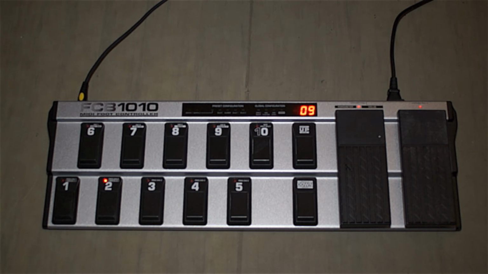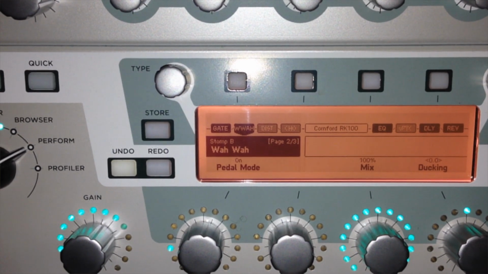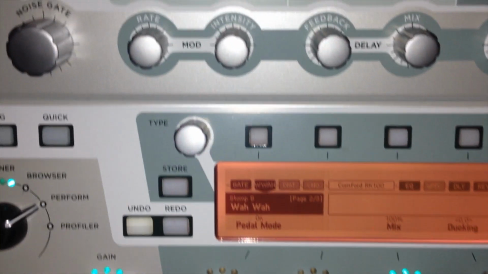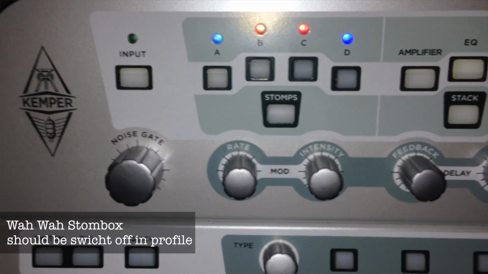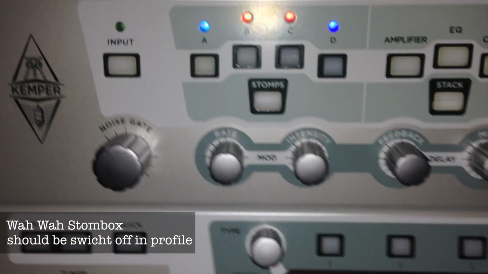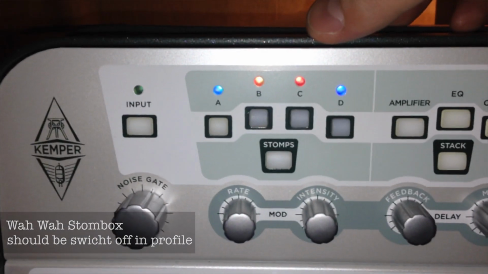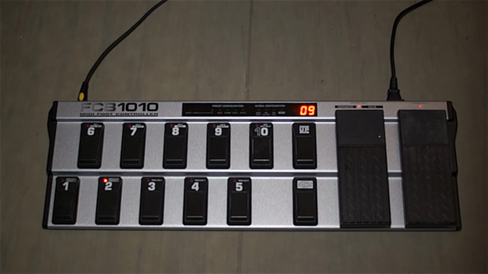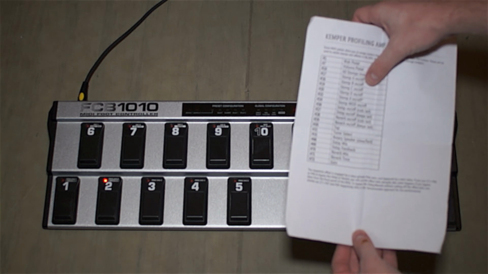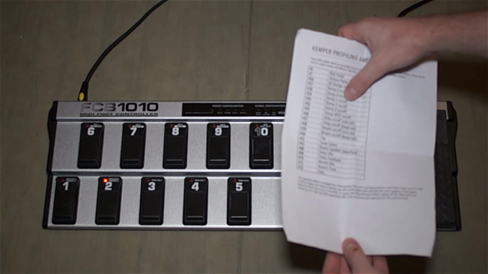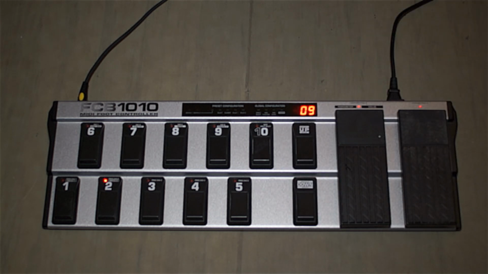Now, if you really want to control when the effect is switched on and switched off, you should put the pedal mode as on, and you need to configure one of the pedals to switch on the stomp box. So for this I need my cheat sheet. So here I have a wah-wah pedal stomp box on stomp B. So it's an 18. So it's a control change 18.